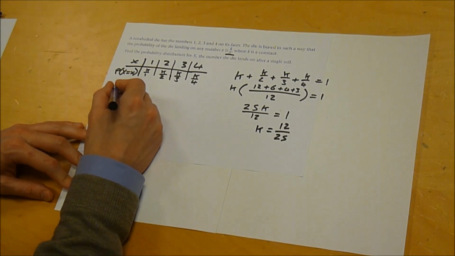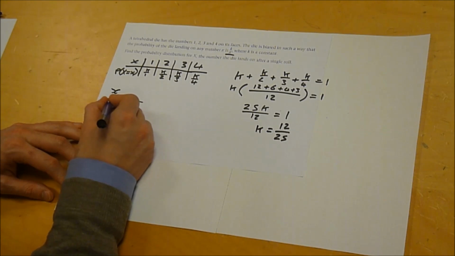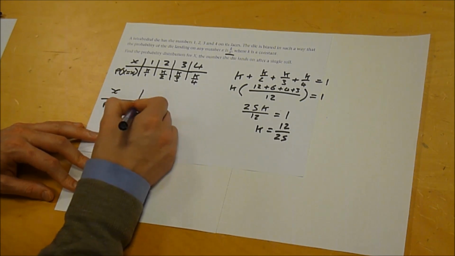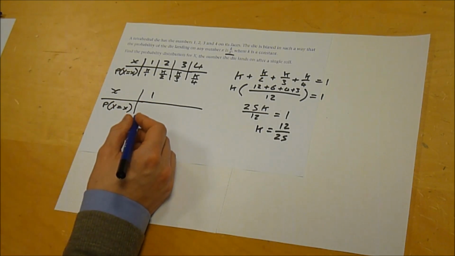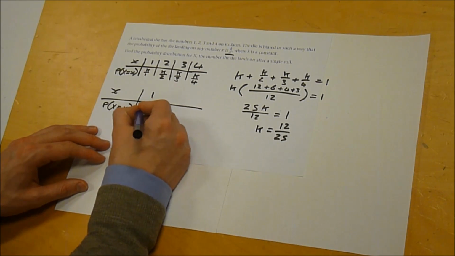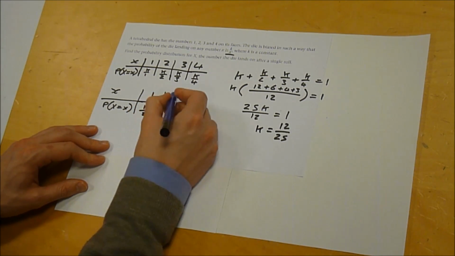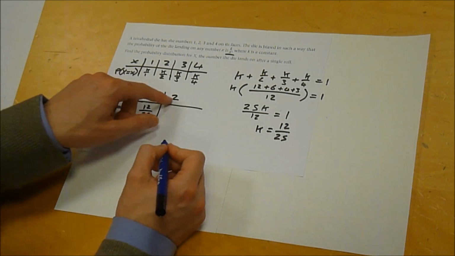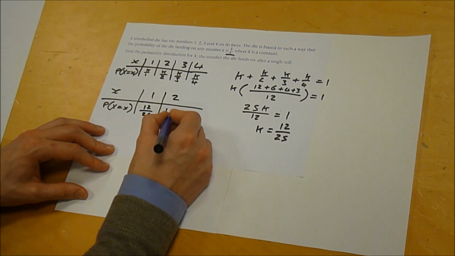So if I do this in 2 steps for you so you can see, x and the probability of X equaling x. Well, for 1, that's just going to be k, so that's 12 over 25. For 2, probability that x equals 2 is k divided by 2, or a half times k.